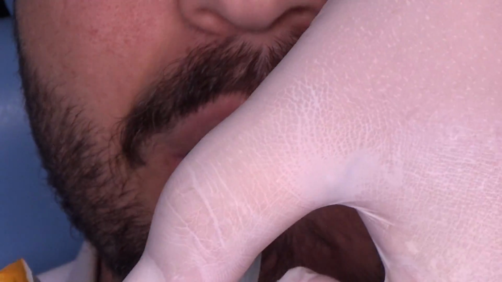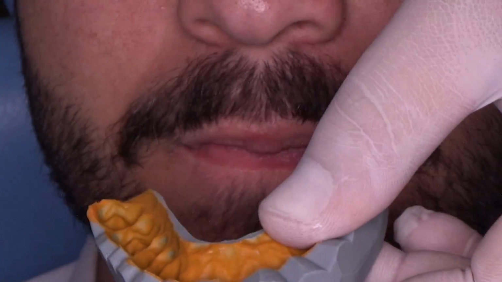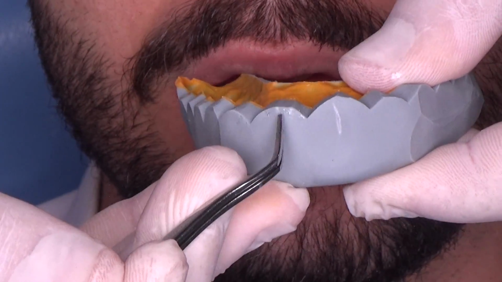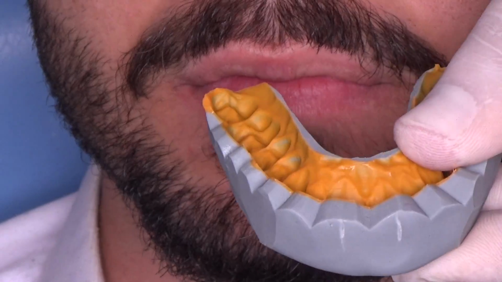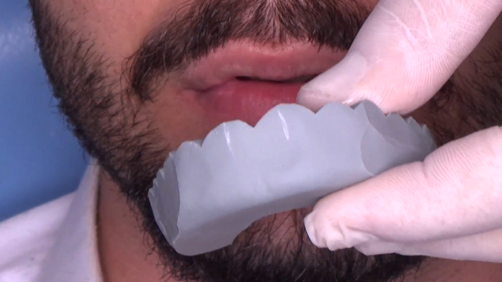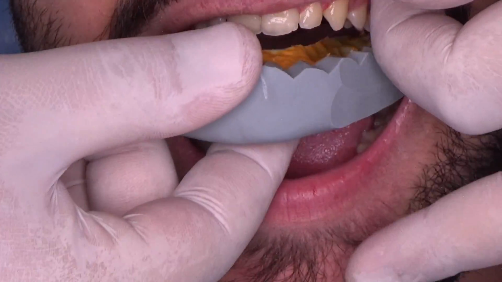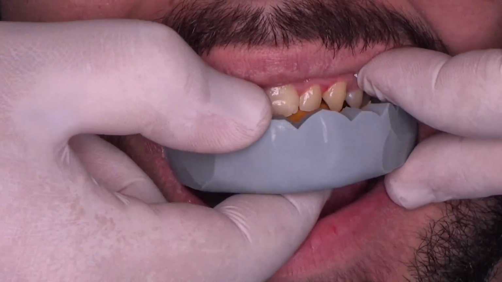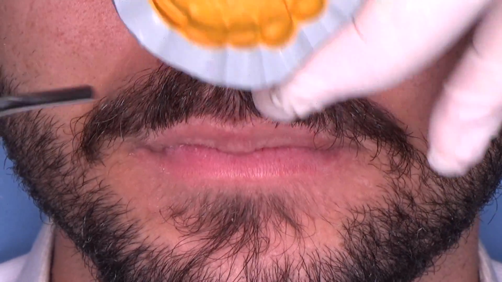Okay, thank you. It's good to mark where are your central incisors on the silicone, just with pen or with your instrument, doesn't matter, to know exactly how to position it. Otherwise, you can be lost and you will wonder where is the position. So you have to air dry a little bit.